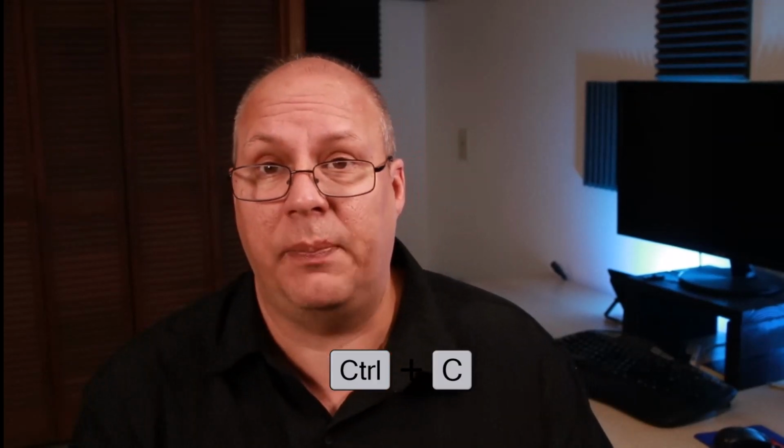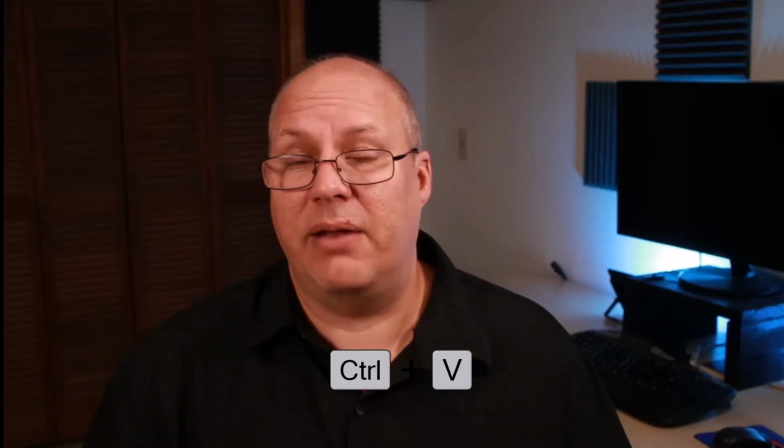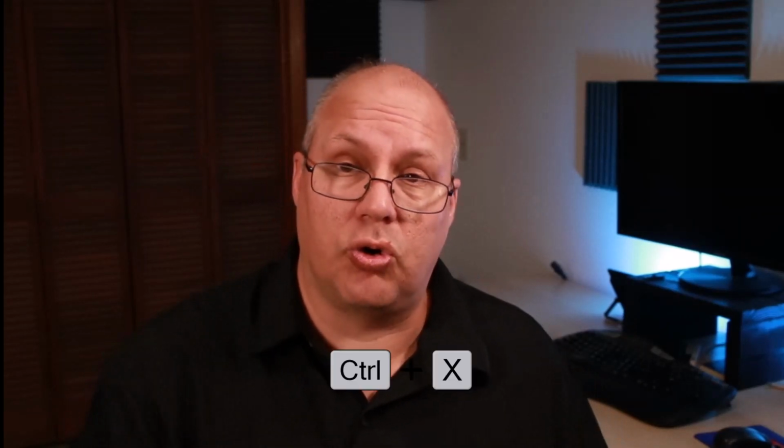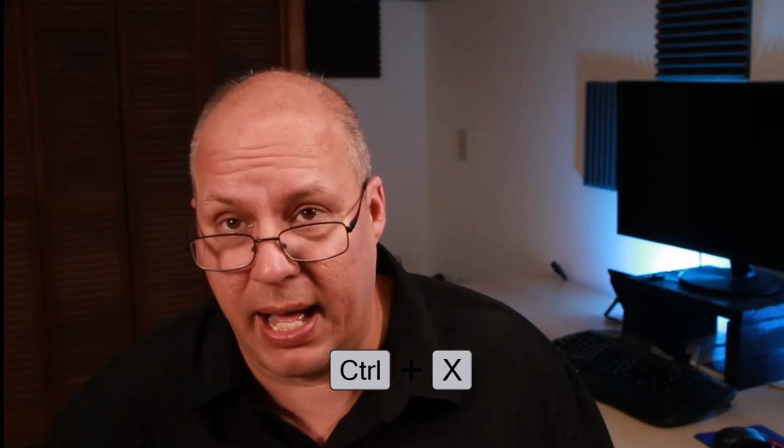A whole lot better than having to type it all in. Learning our shortcut keys, like Control C for copy or Command C if you're on a Mac, and Control V or Command V for paste, or Control X for cut and Command X if you're on a Mac. These will really improve your efficiency in how you work within Microsoft Word.